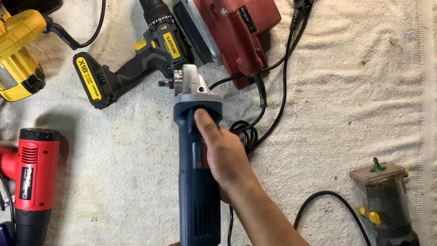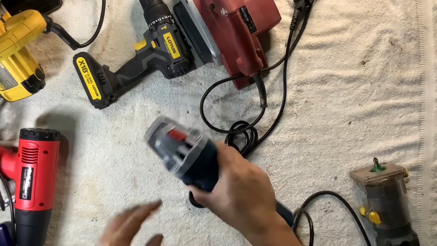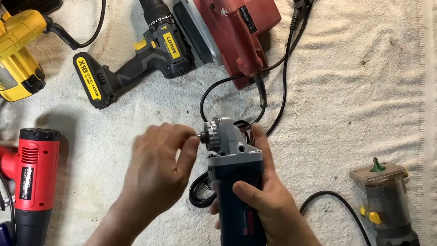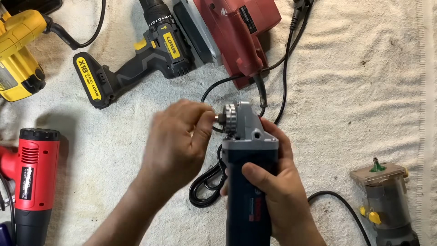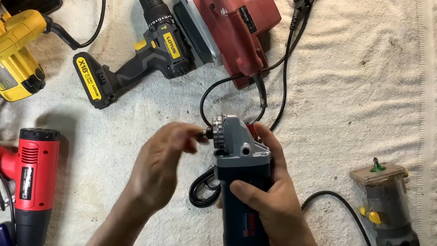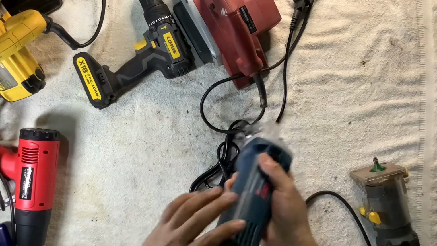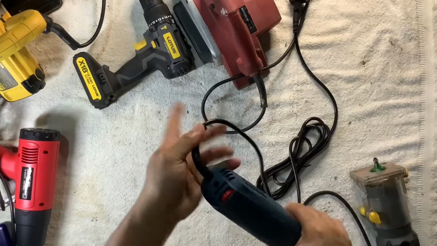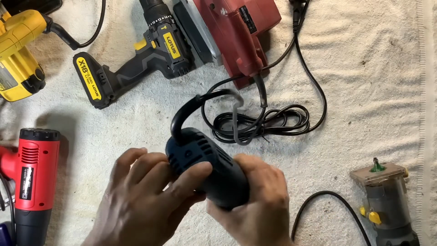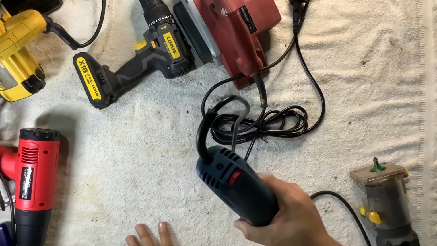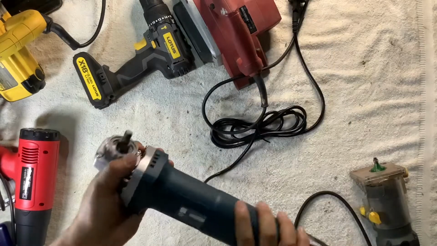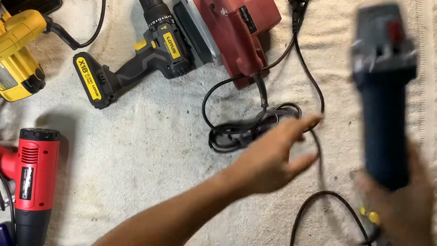There's a control here for turning it on, and this part will lock the part here when we're replacing the blade. This is variable, meaning you can adjust the speed of your blade. So this is the angle grinder.